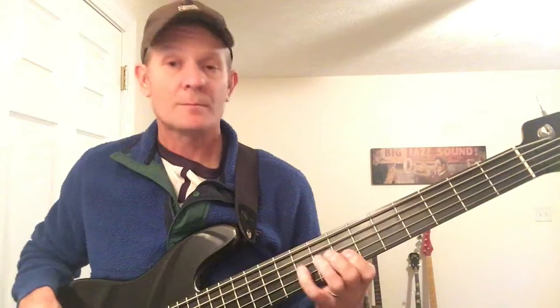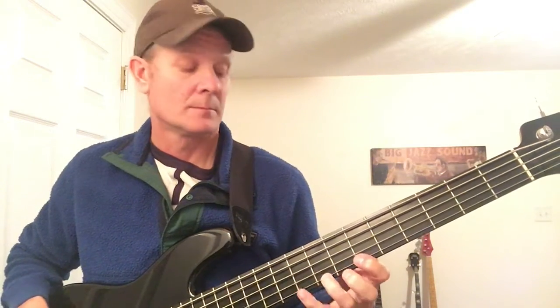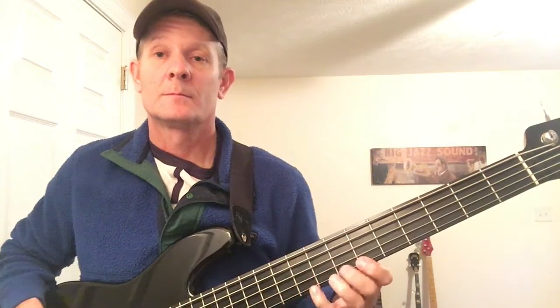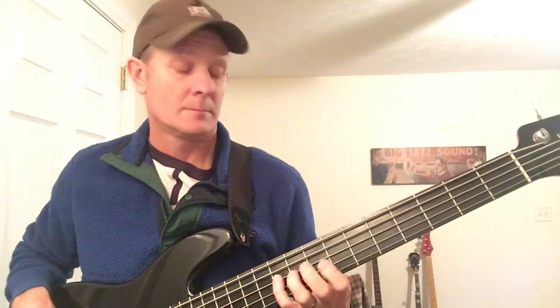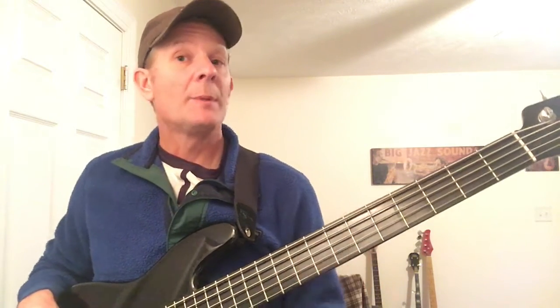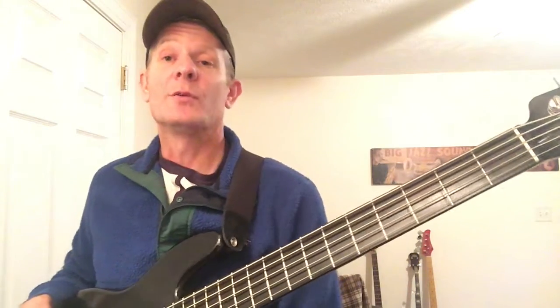So let me play the melodic minor, and then I'll play the Dorian flat 2 using the same root, so you can get an idea of the sound, the difference in the two.